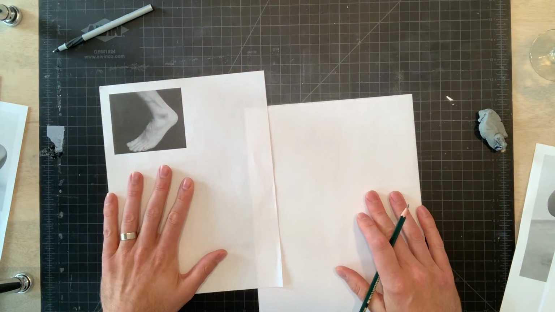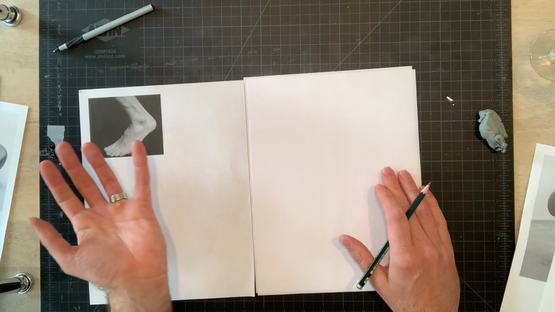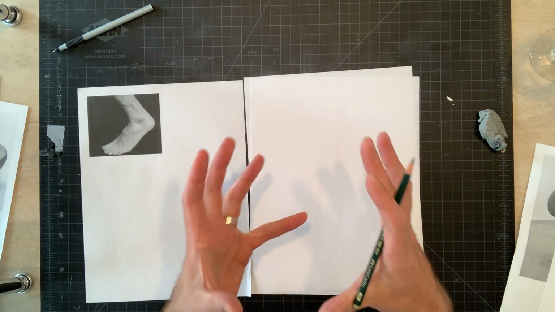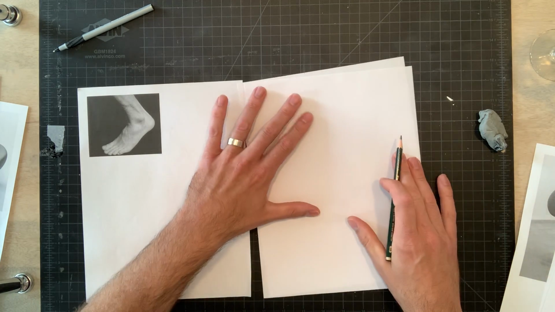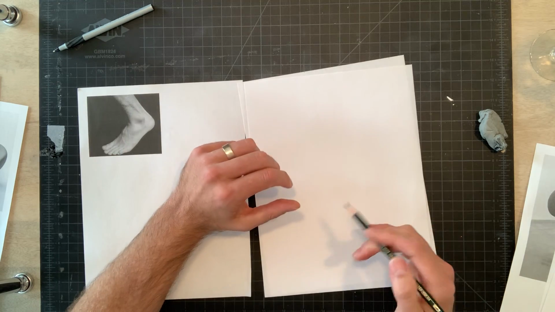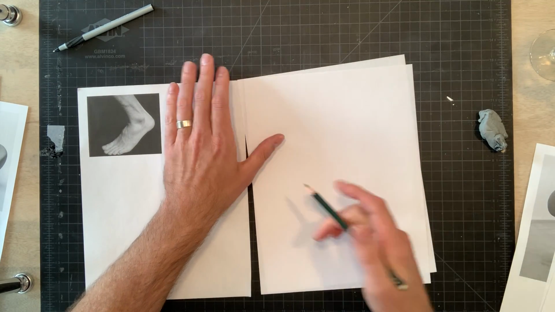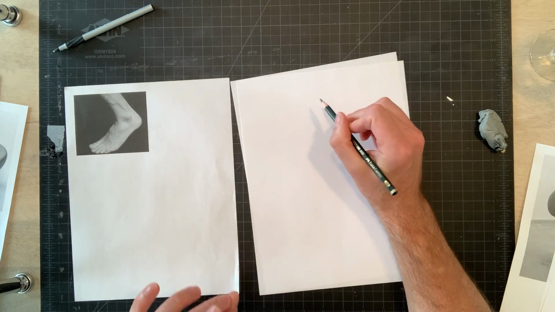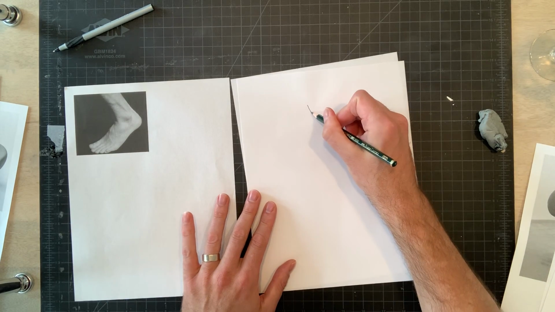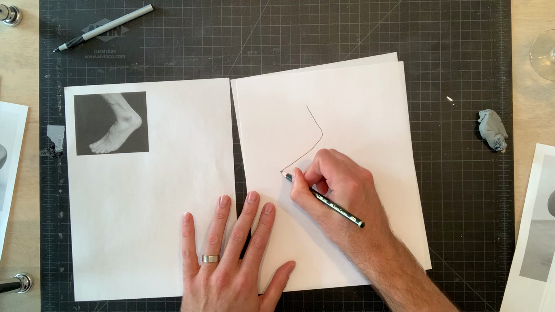The human foot. It doesn't have to be a foot. It could be anything. It could be a part. It could just be someone's thigh, right? Or whatever. It doesn't matter. So the human foot. Again, I'm just going to do a quick outline drawing. It's going to look cartoon-like, but I'm not concerned about the drawing here.